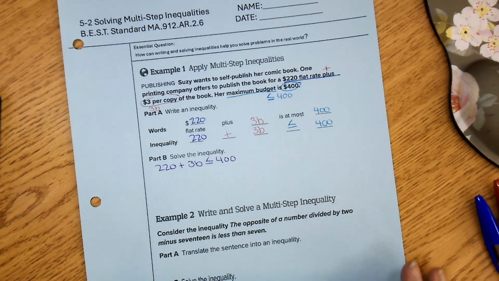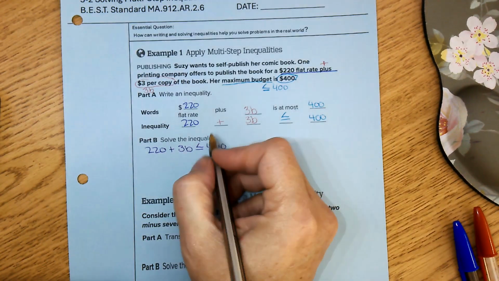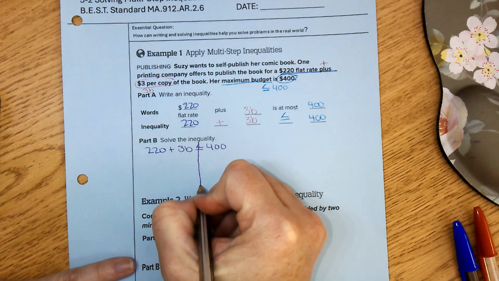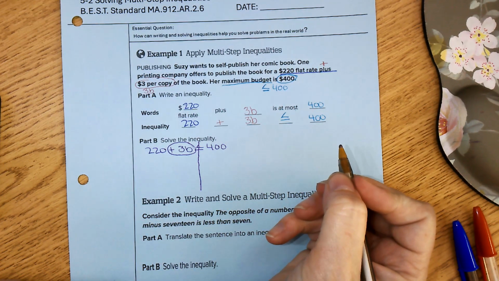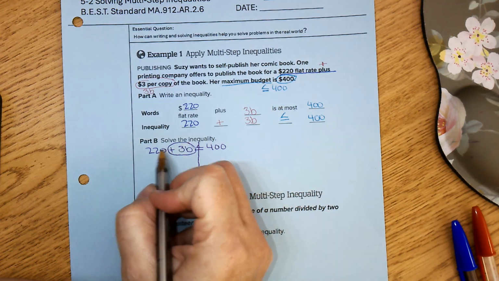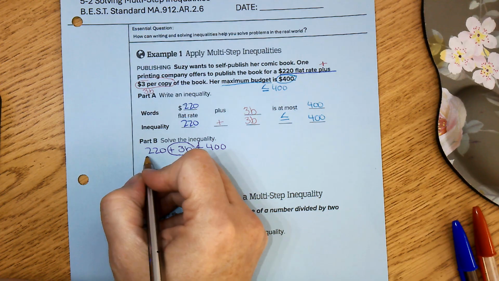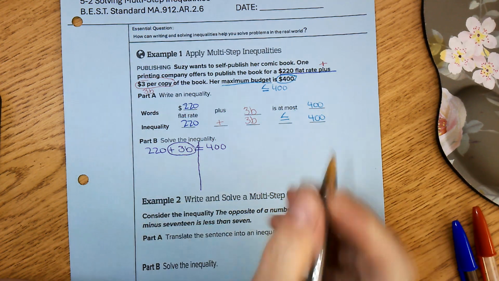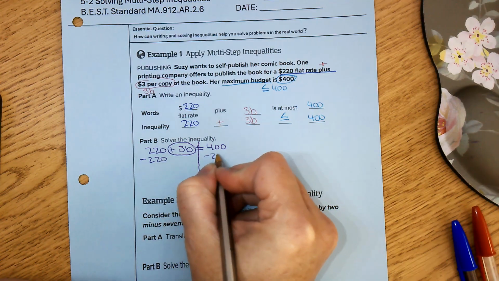Now, we have a 2-step inequality here, and we solve it just like a 2-step equation. Remember, our end goal is to isolate our b, so that's our circle of isolation. Outside of our circle is a positive 220, so we got to mathematically move that because our goal is to isolate b. So we're going to subtract 220 from both sides.